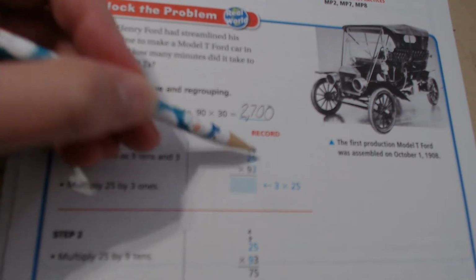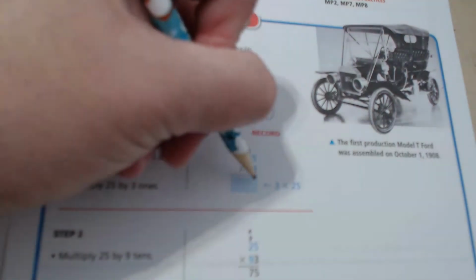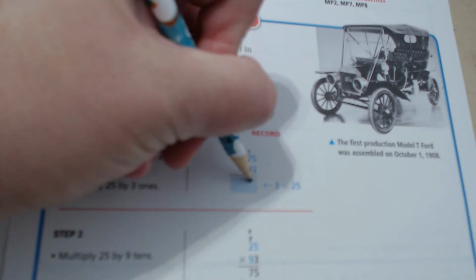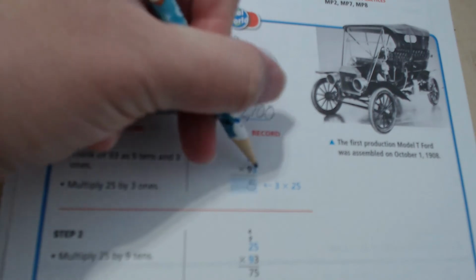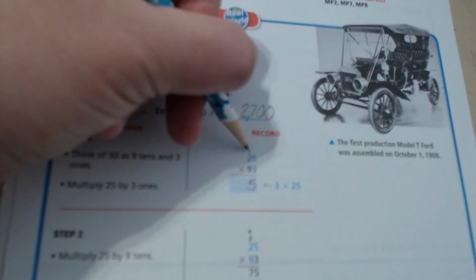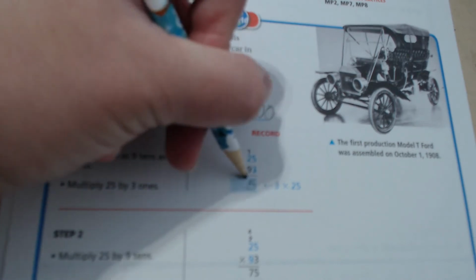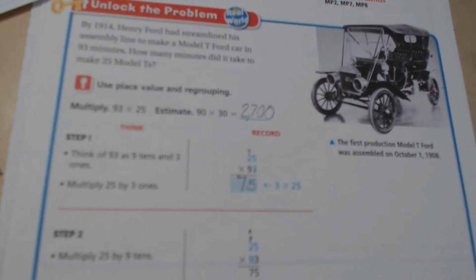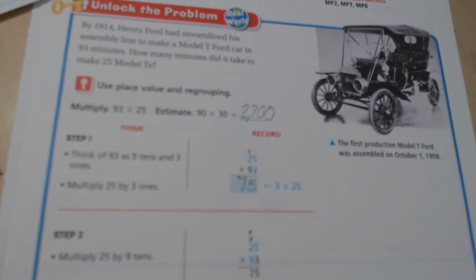So 3 times 5 is 15. Regroup the 1. 3 times 2 is 6 plus 1, 7. So 75. First step is done.